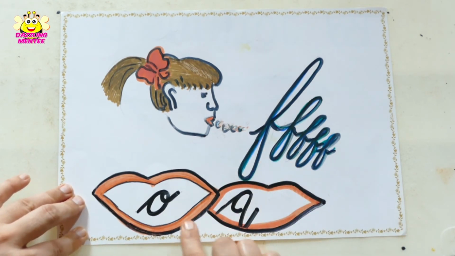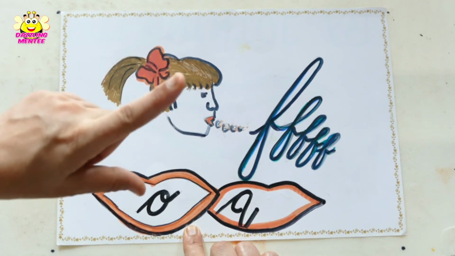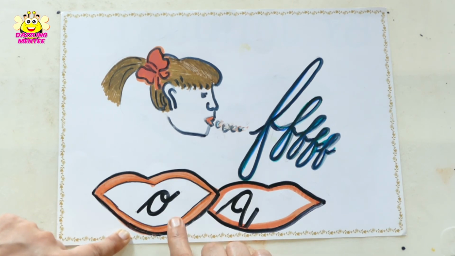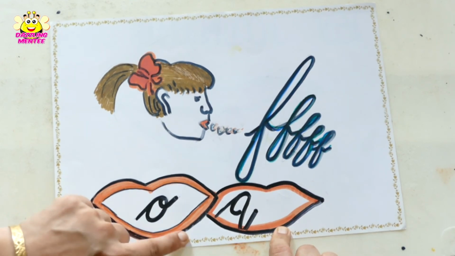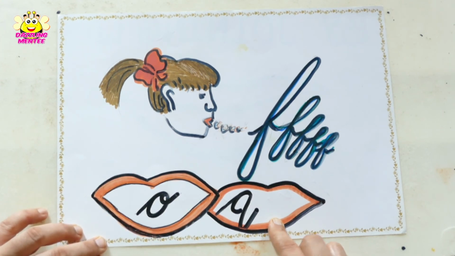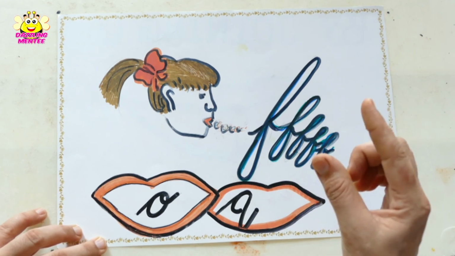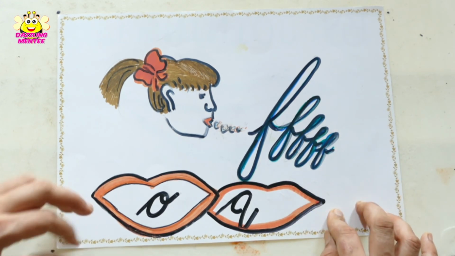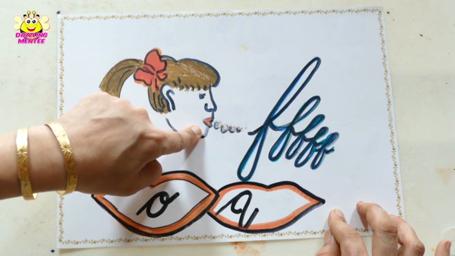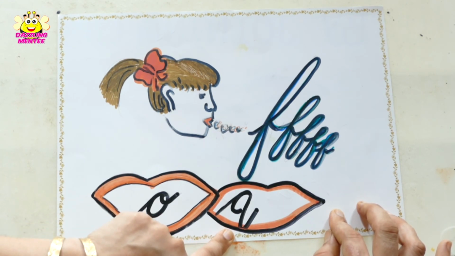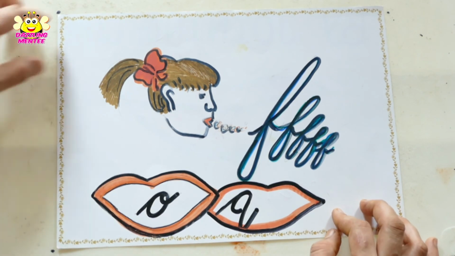Flower. And next sound, when we open our mouth without rolling our tongue, which sound is coming out? Ah. And next sound is Kwa. Here the lips come down a little bit. Kwa. We just open our mouth, but when we join it in between like this, the sound coming out is Kwa. Once again, flower, Ah, Kwa. I hope it is clear to everyone.